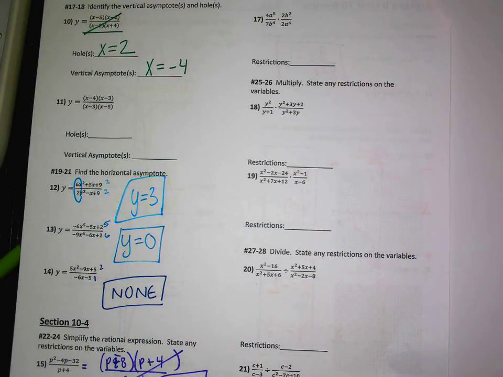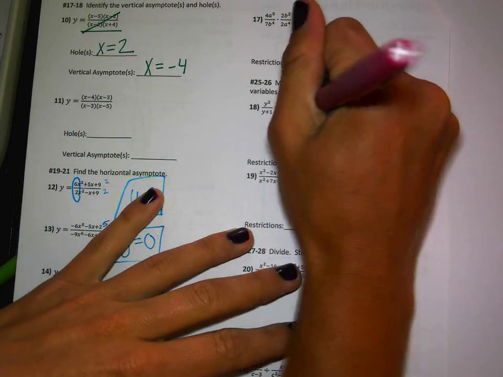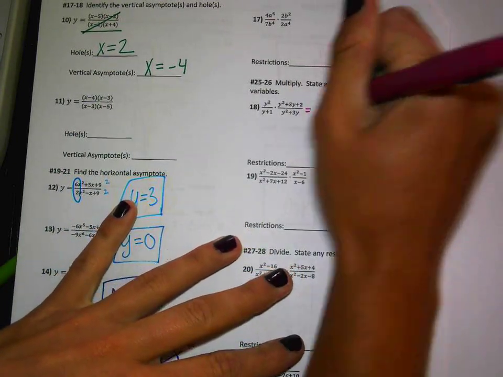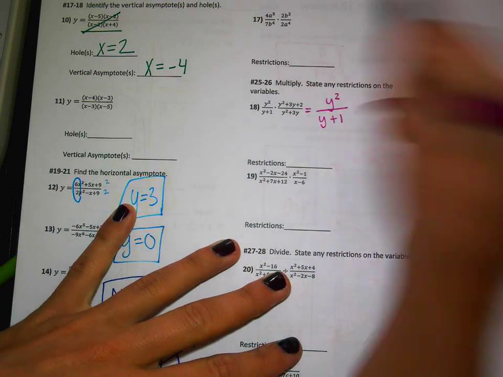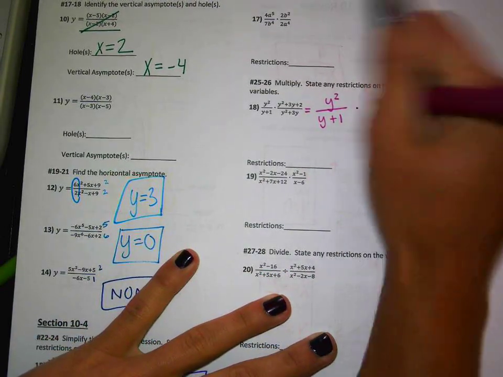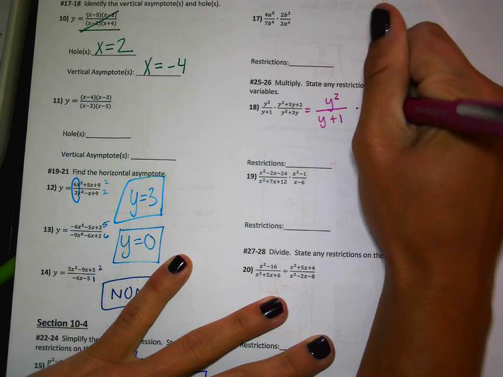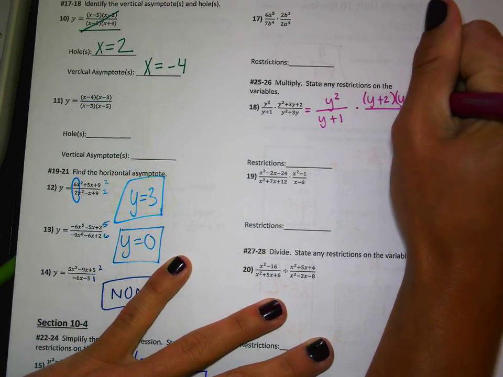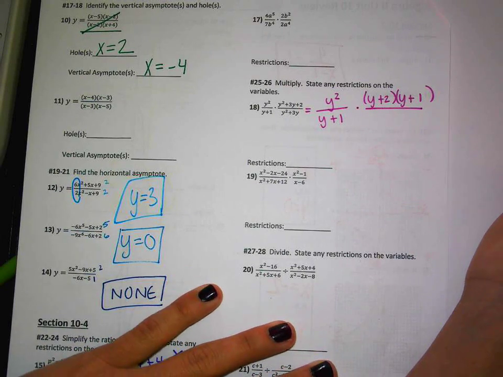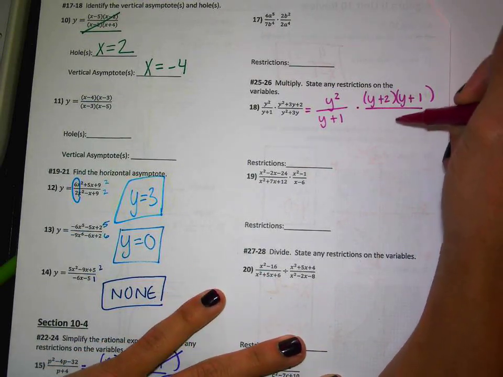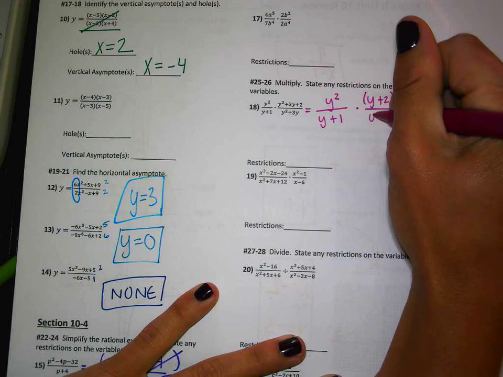18, we're multiplying and stating the restrictions. So it's kind of the same thing, it's just a bigger problem. So we're still going to factor everything. So y squared, y plus 1, times, what are two numbers to multiply to give you 2, add to give you 3? 2 and 1. So y plus 2, y plus 1. And then how do I factor the bottom? Take out a y.